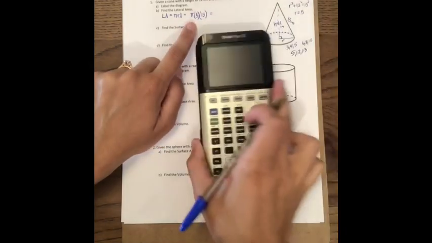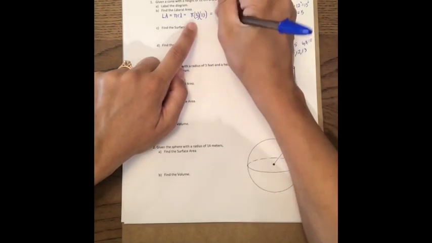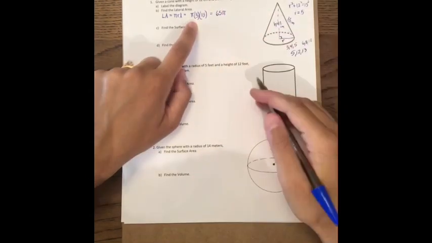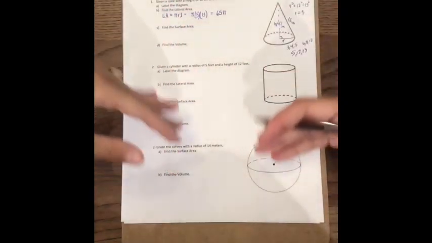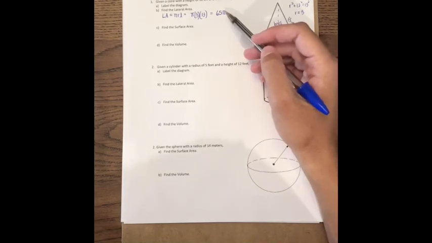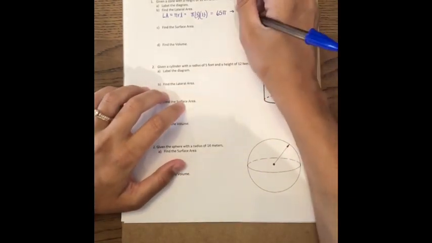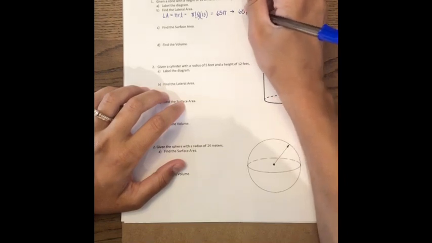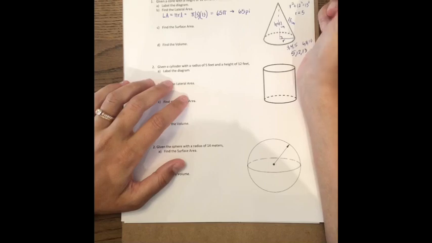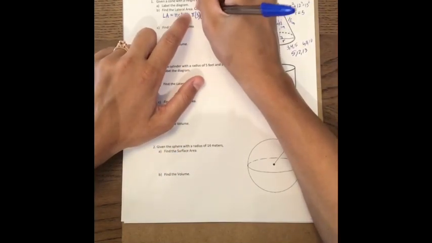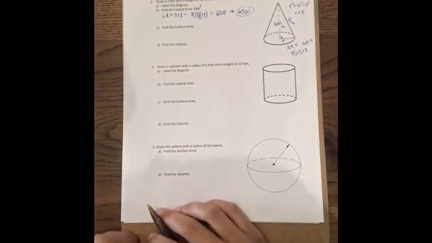So if we do 5 times 13, that is 65 pi. And please do not multiply these out. So all of the problems on here, as well as on Schoology, if you get pi in your answer, just keep it with pi. That's how I've formatted the answers so that there's no rounding issues. So it's 65 pi. No need to put in units. Please don't put in units. The units for lateral area would be centimeters squared because it's area, but just keep it as 65 pi.